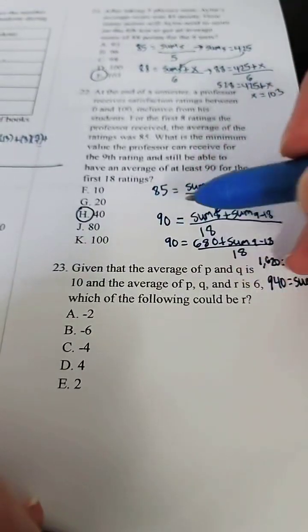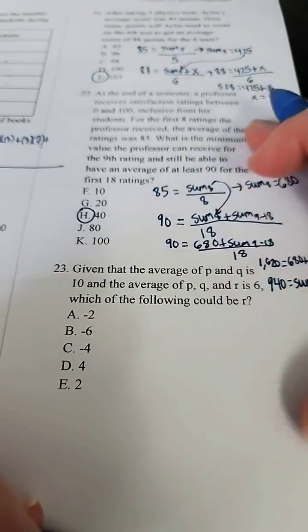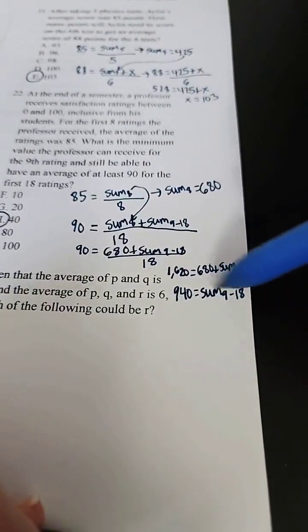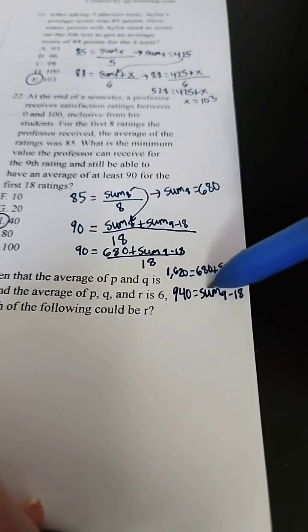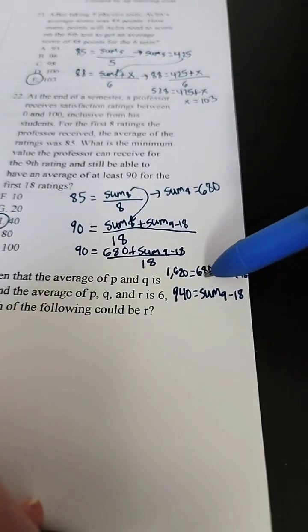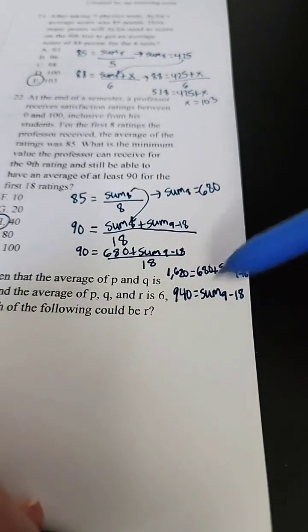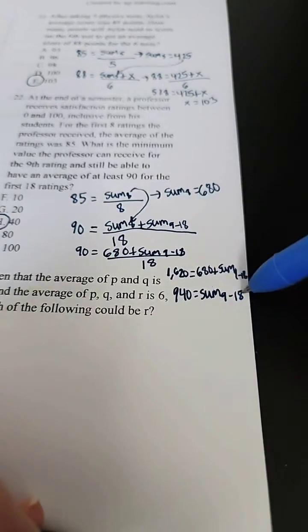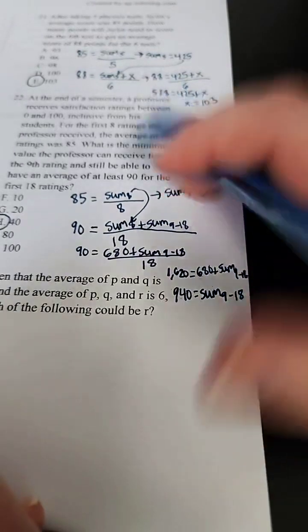So then let's go to number 23. What is the sum of 9 to 18 in the third row? It's 940 right here. So all I did was subtract 680 from each side. And then I got that the sum of the 9th rating through the 18th rating is going to be 940, when you add all those together.